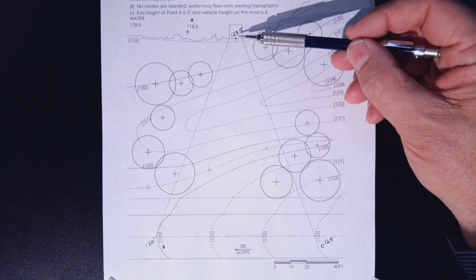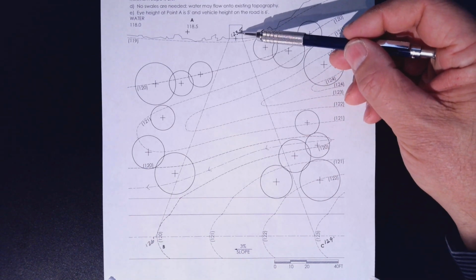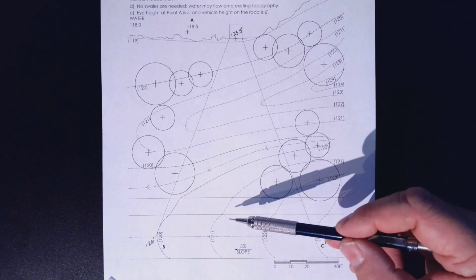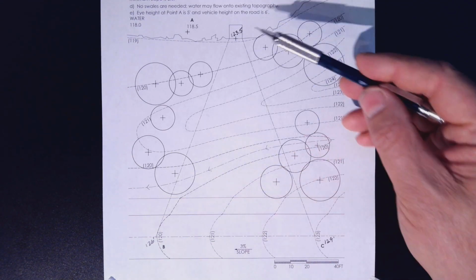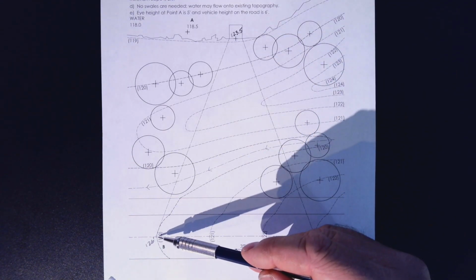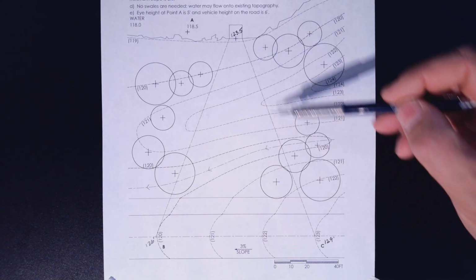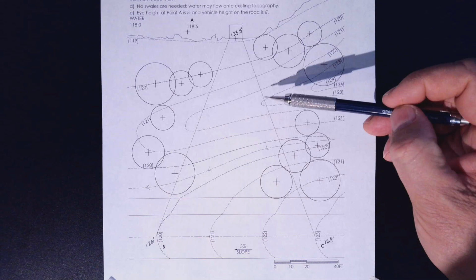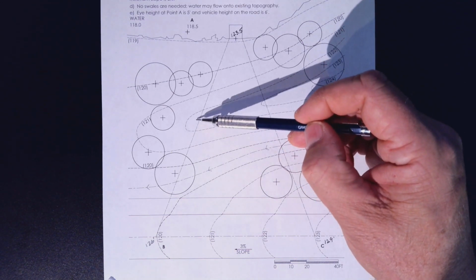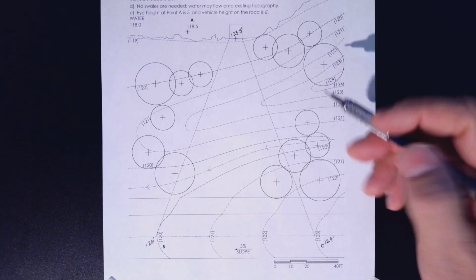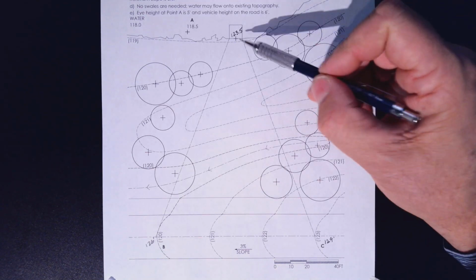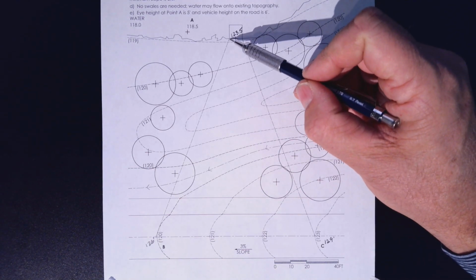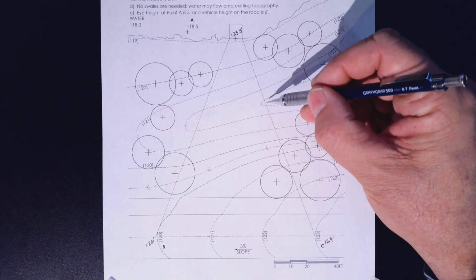So we have a person standing on this elevation 123.5. They're looking uphill at this road, uphill to 126, and here they're looking uphill to 129. So it's higher right here, so the berm's going to need to be higher on this side than on this side.